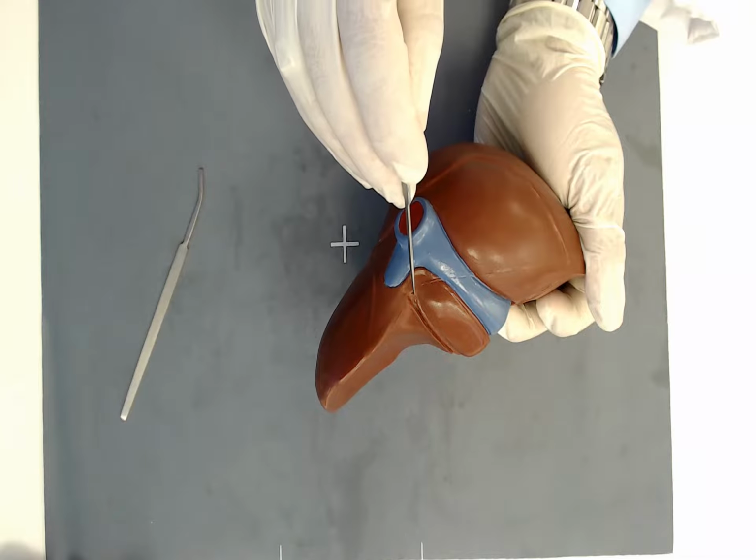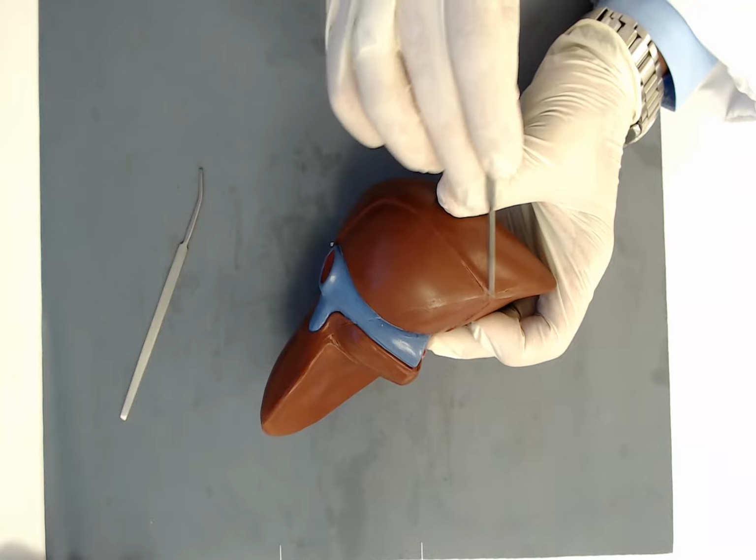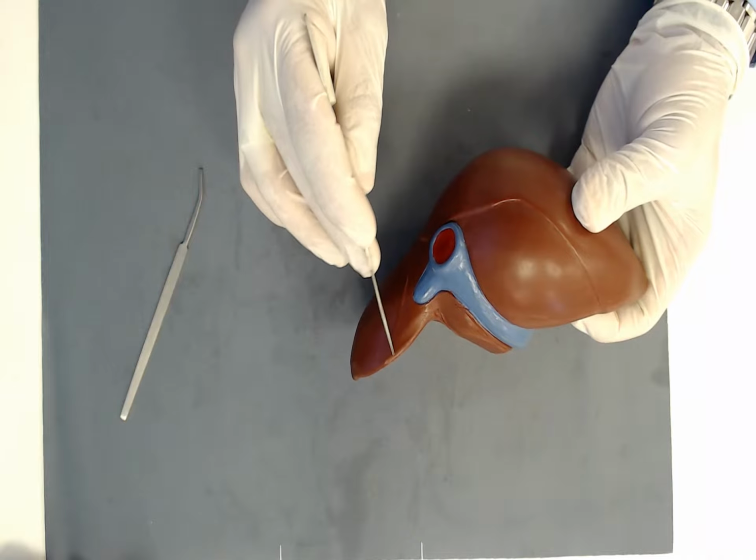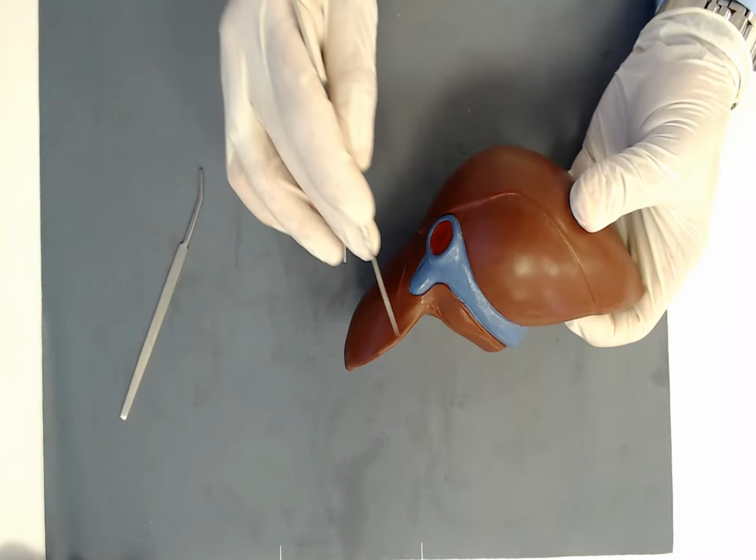Then this is the posterior layer. So the anterior layer and posterior layer of the coronary ligament, they unite laterally on the right and on the left to form a triangular ligament. This is the right triangular ligament, and this is the left triangular ligament. Excellent.